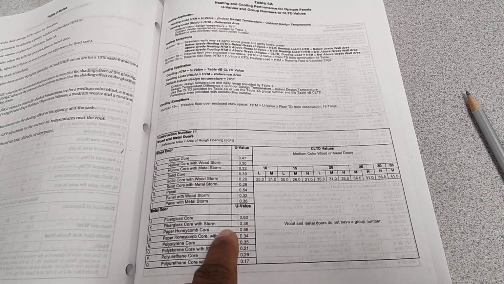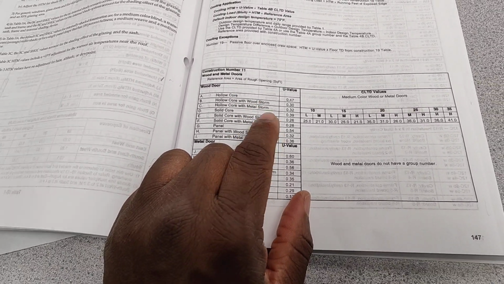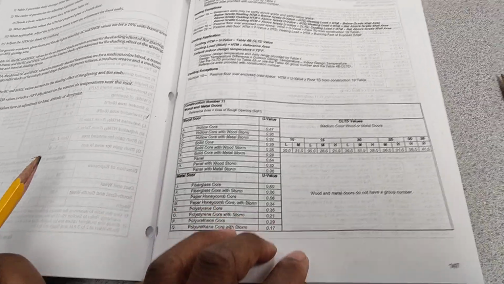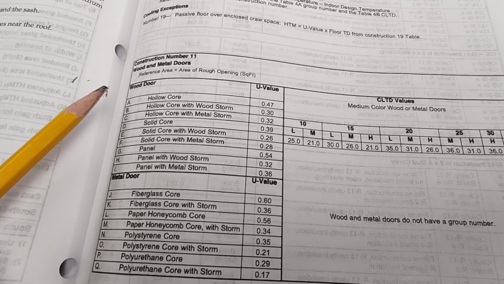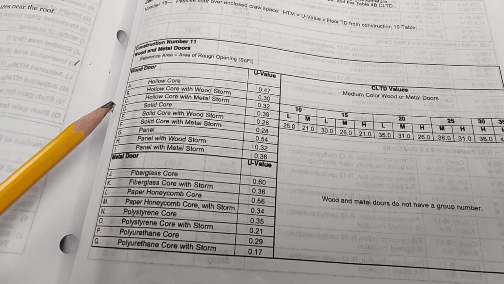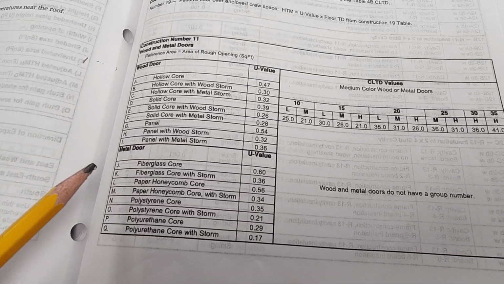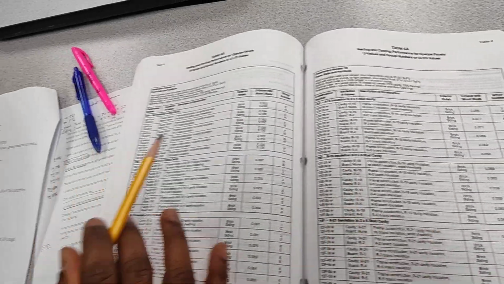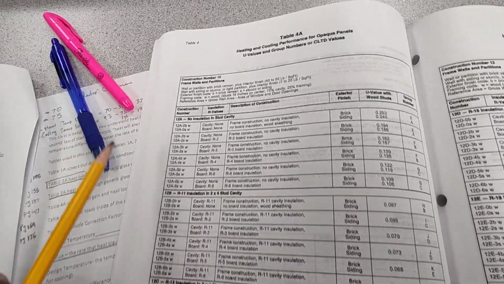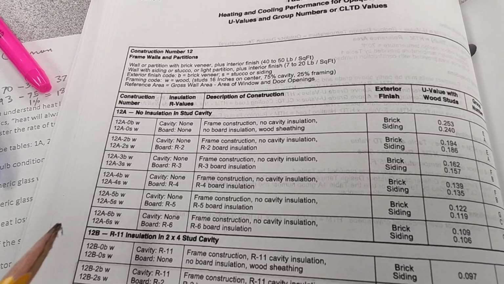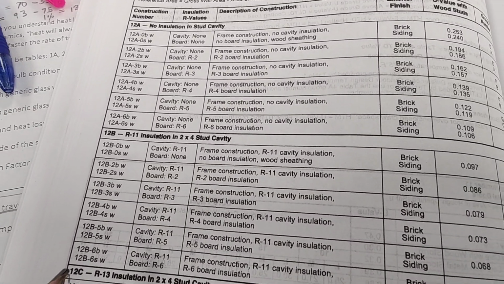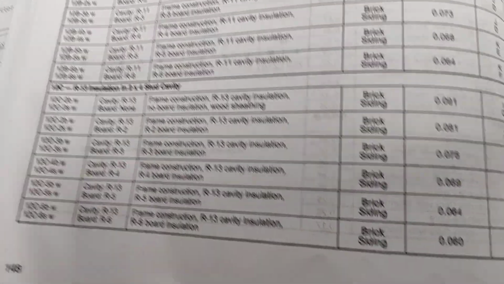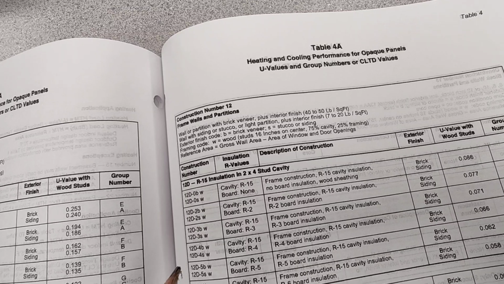What kind of material is it? Single pane operable window, metal frame with no break. I see no single pane here.